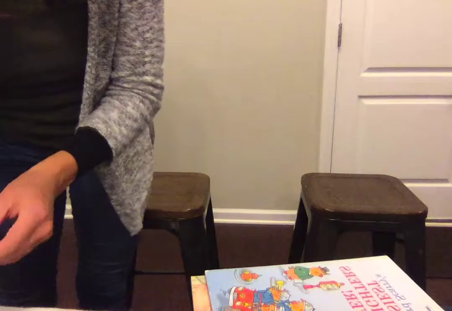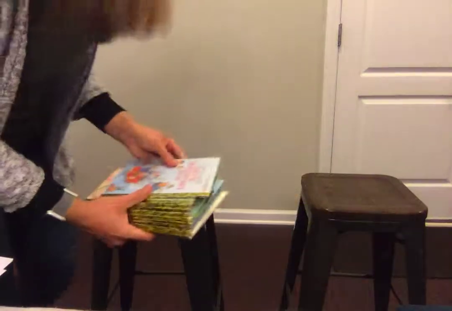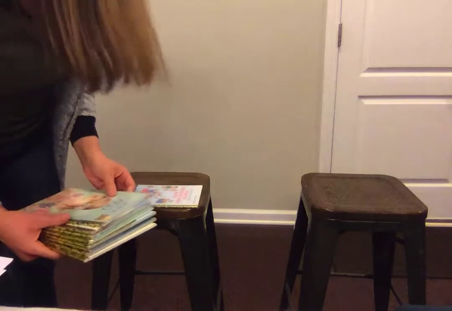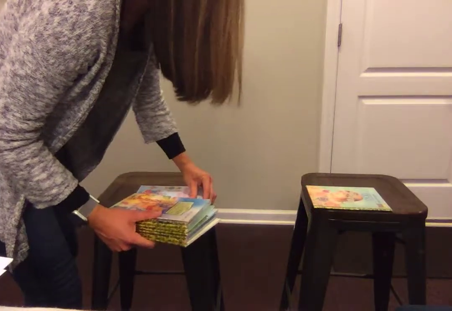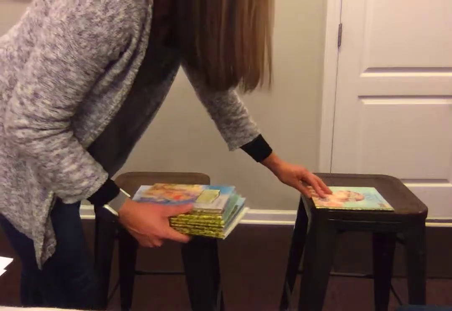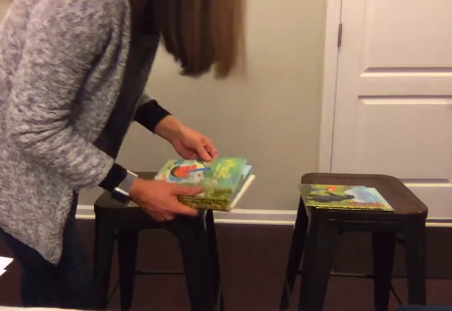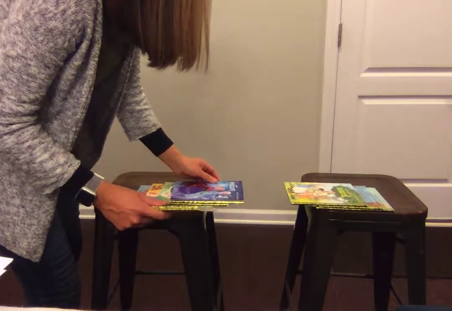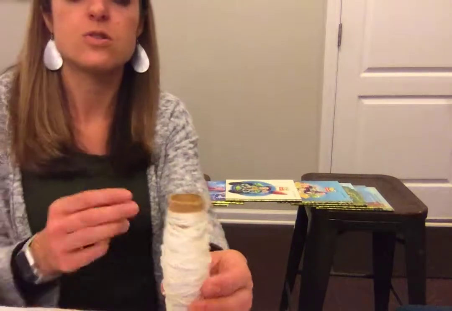In the lesson plan, there's a lovely picture that shows you exactly how to build this bridge. You also need to make sure that you're putting your book right at the edge. Put it all the way at the front edge of the chair or stool. A little bit back, maybe. And you're trying to make both sides even. Yay! So it worked.